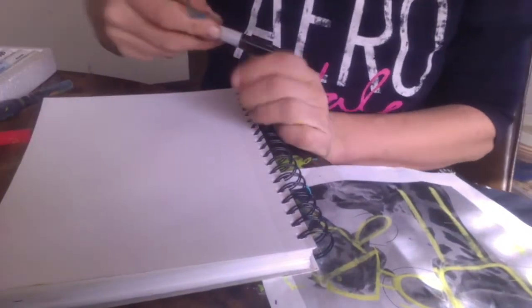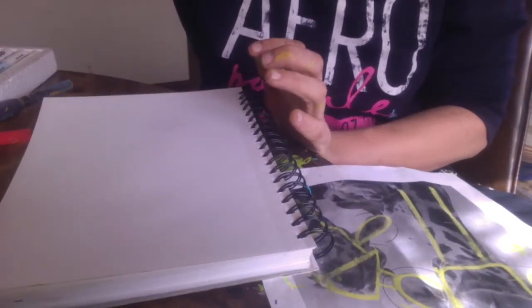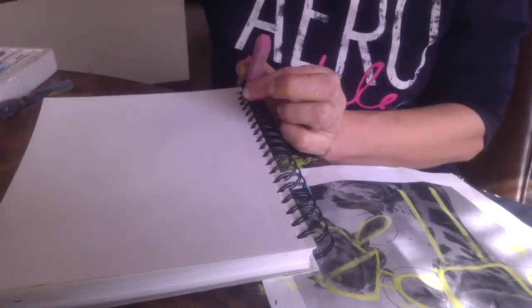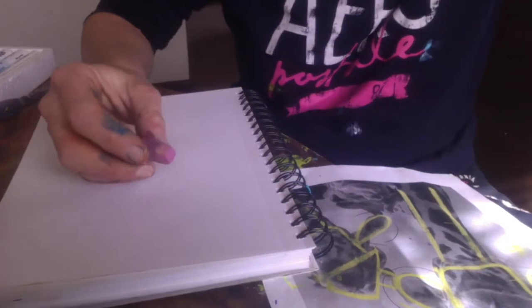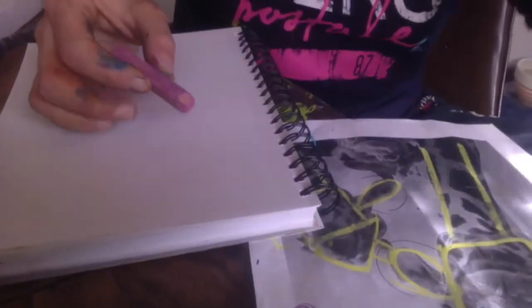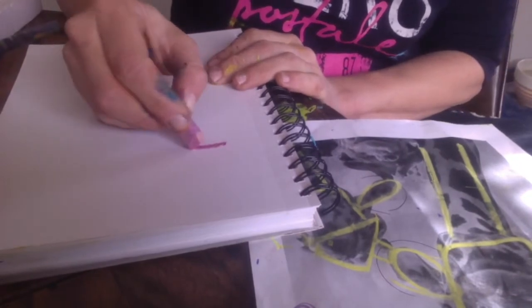So I am focusing on the lines. And when I look at this, I'm going to use my pastel this time. I'm going to pick up this pastel, and I just notice what I'm drawn to. The first thing in this picture that I'm drawn to are the eyes. So I'm going to start with an eye.